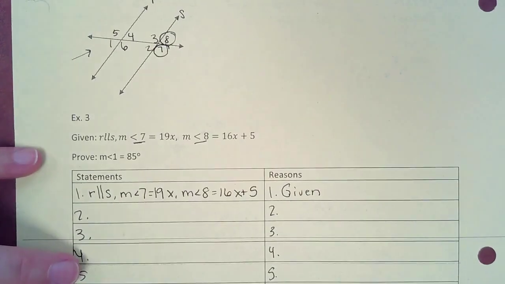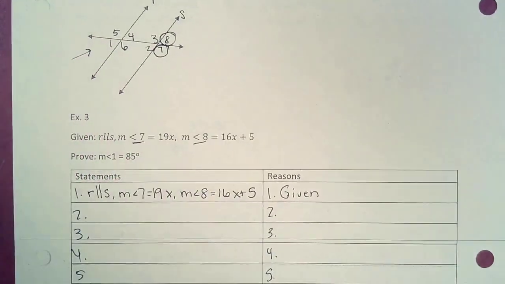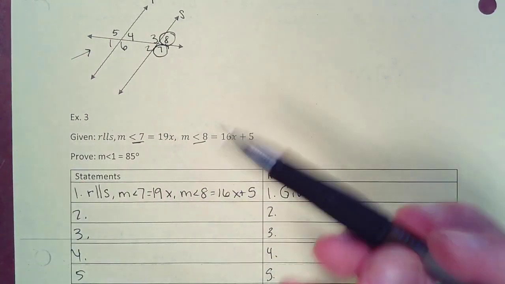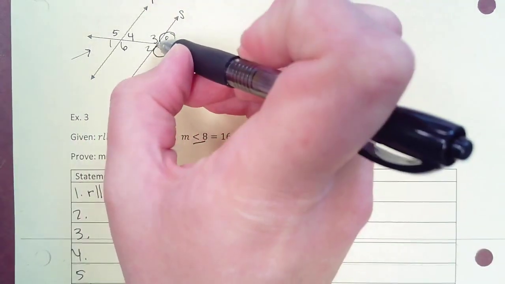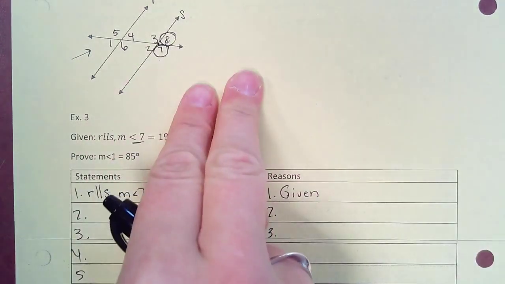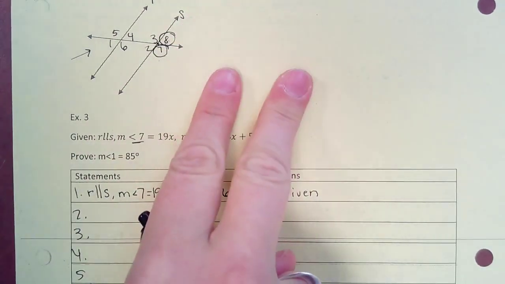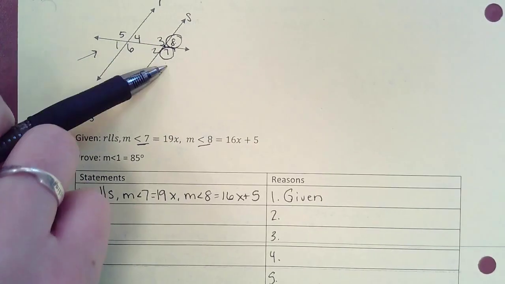Okay, now let's look at our relationship between angle 7 and angle 8, and then we'll come back and find angle 1 later. So angle 7 and angle 8 share a vertex right here. So I can say that those two angles are either one of two things. They're either linear pairs or they're vertical angles. Well, vertical angles are opposite of each other, so 3 and 7 would be vertical pairs.